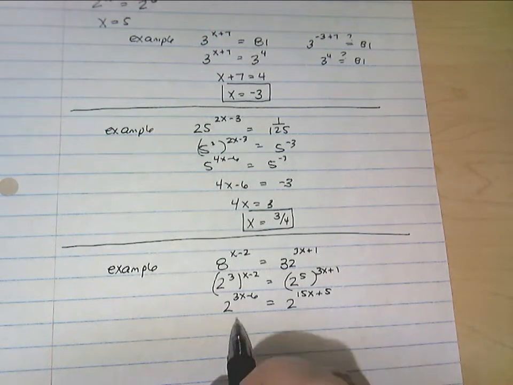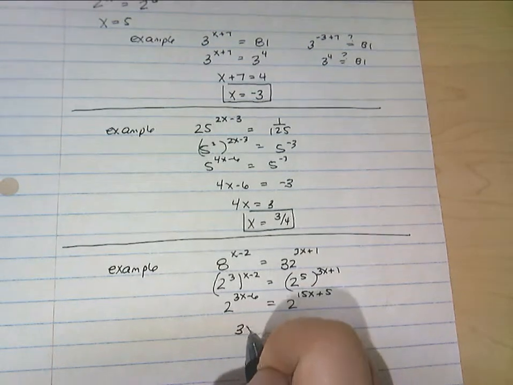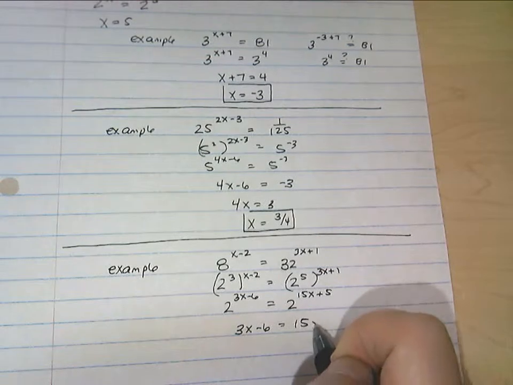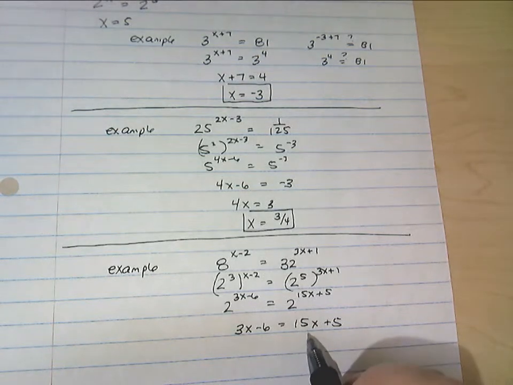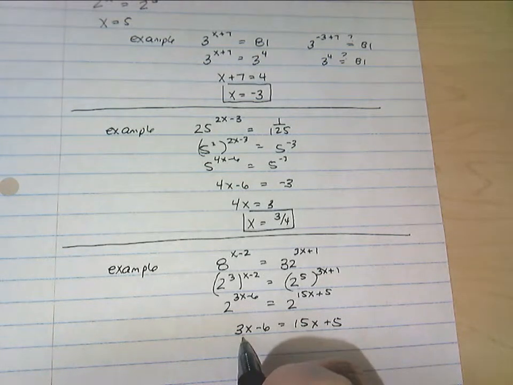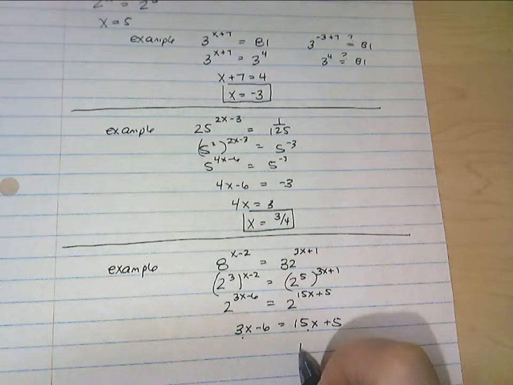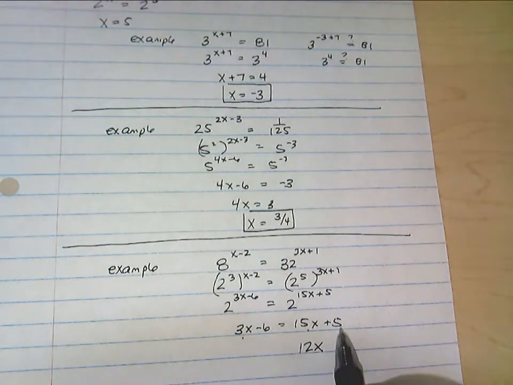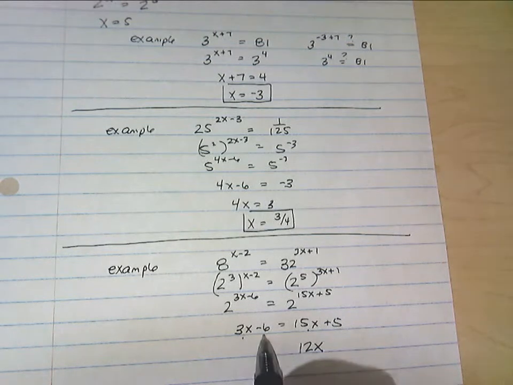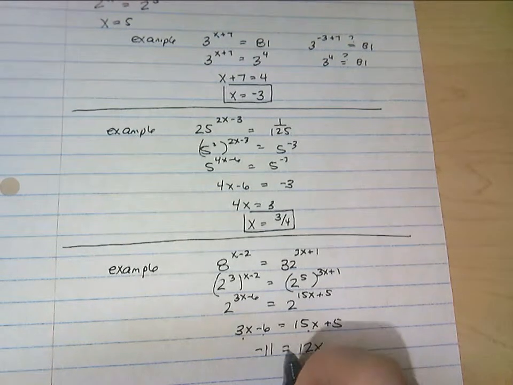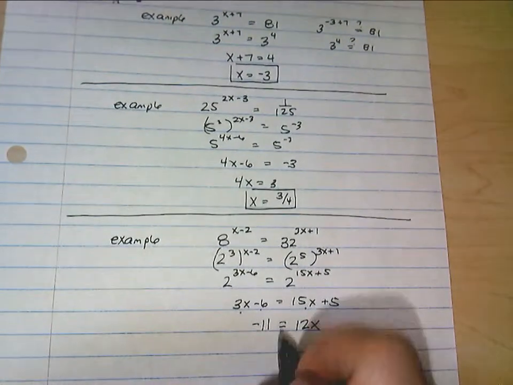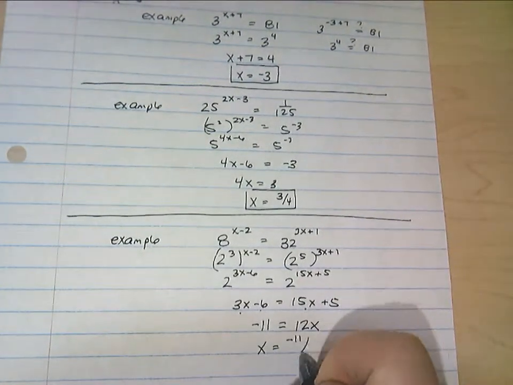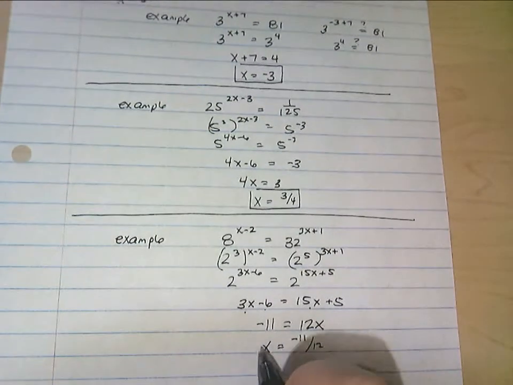Now my base is the same, so I set the exponents equal to each other. So I have 3x minus 6 is equal to 15x plus 5. Now I have a basic equation to solve. I tend to like to keep my variables positive, so I'm going to subtract 3x from this side, subtract 3x from this side, I get a 12x. I'm going to subtract 5 from here to get 0, subtract 5 from here, I get negative 11. So negative 11 is equal to 12x. Divide by 12, I get x is equal to negative 11 over 12. And once again, I would check that to make sure that it worked.